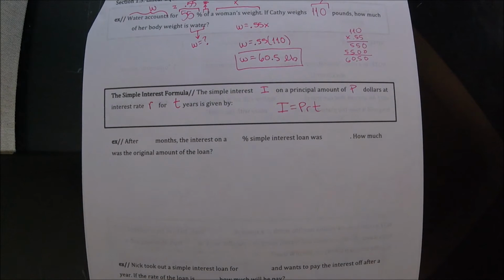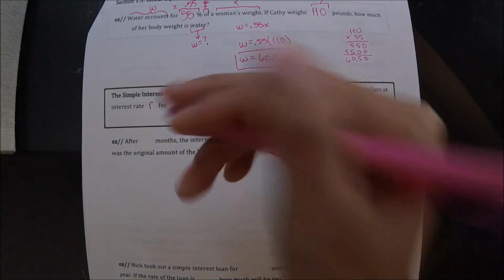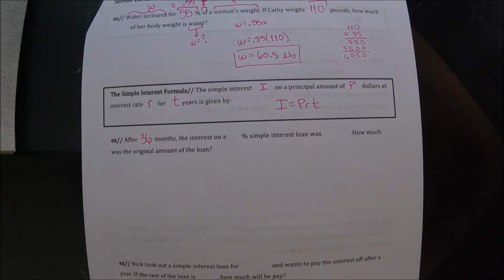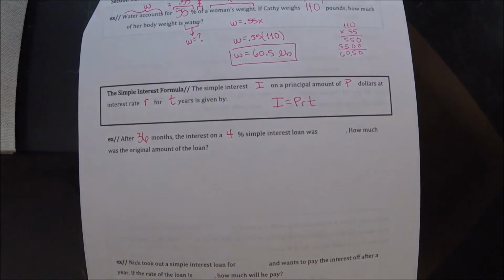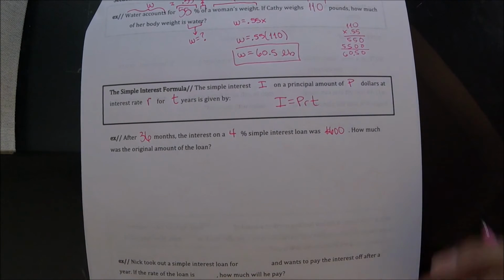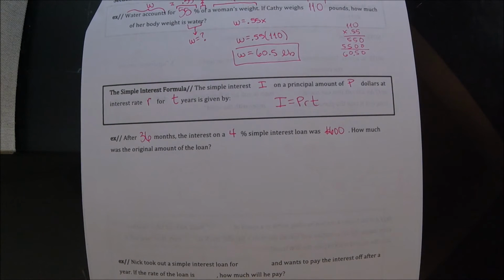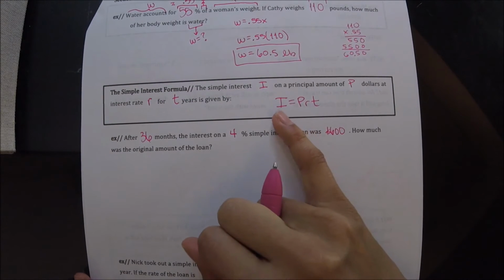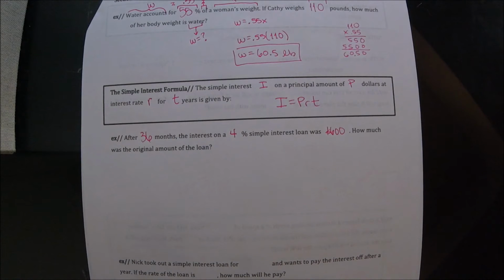So this first example, after 36 months, the interest on a 4% simple interest loan was $600. So how much was the original amount of the loan? So we have to identify which values out of I and P and R and T, which ones we know already and which ones we're being asked for.